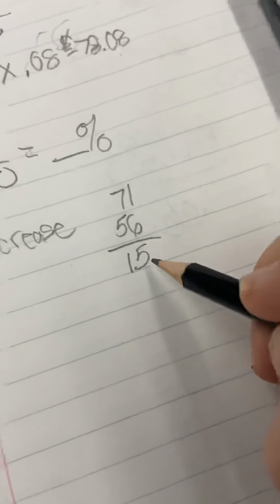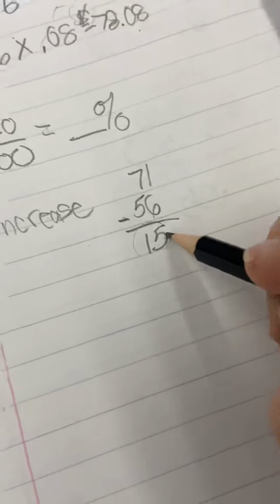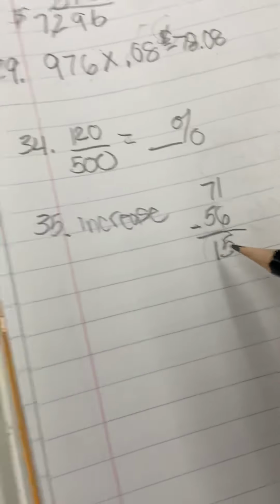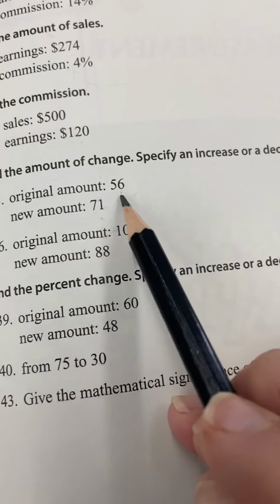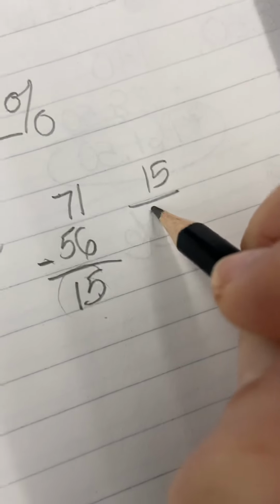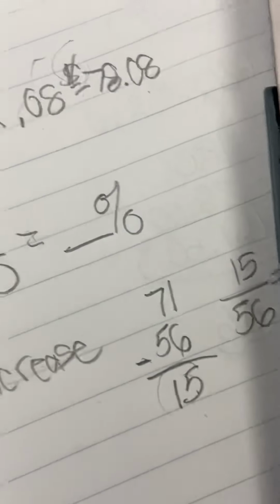Now, all I need to do after I subtract the 2, I put this over the original amount. Now, if I look on 35, the original amount was 56. So now I'm going to put 15 over 56 and find out what that is.